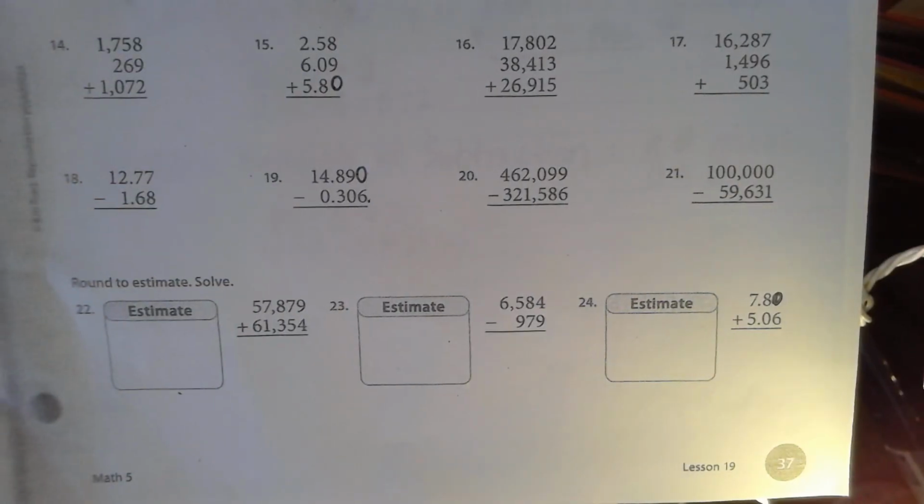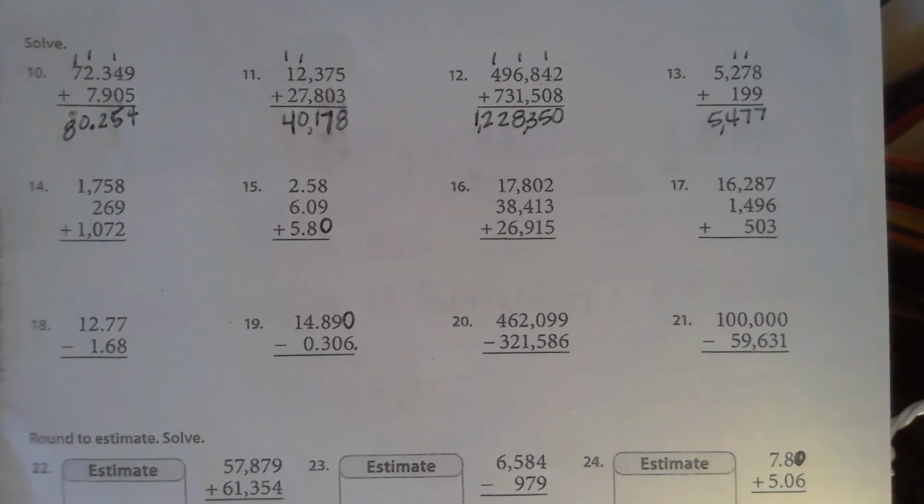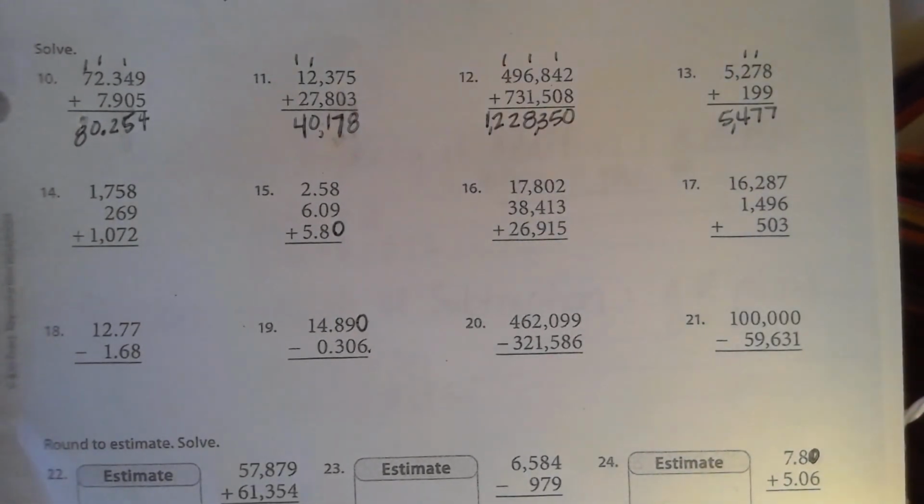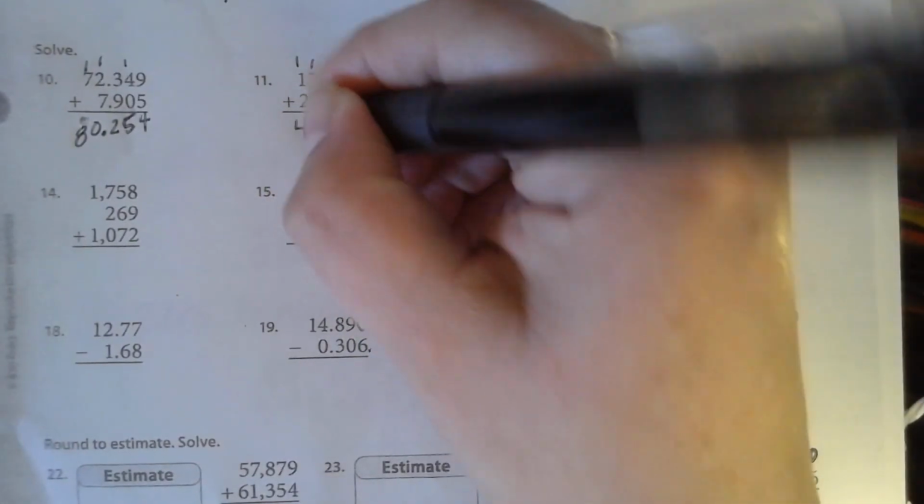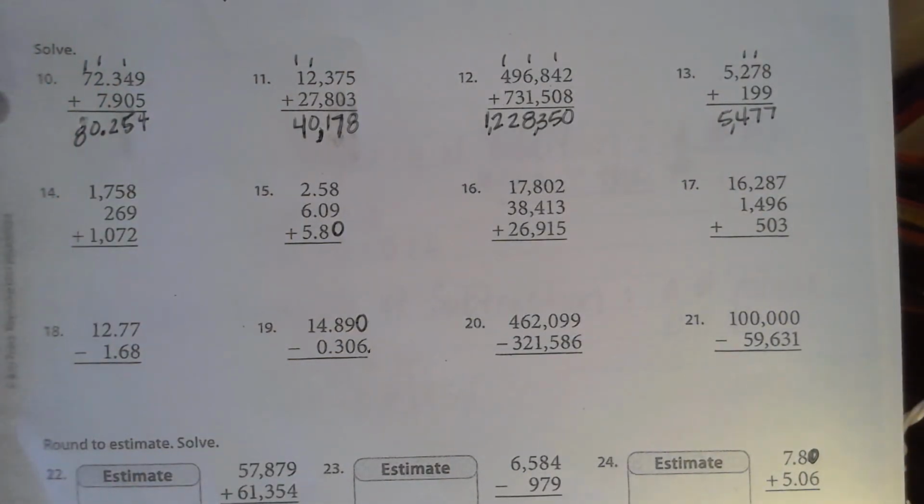All right, so let's take a look at 10 through 13. Let me read these out just in case you're having trouble reading them. Number 10 is 80.254, 80 and 254 thousandths. If you do not have a decimal on your answer, it is wrong. I will count it wrong, okay? I may also start, this is a comma, it looks kind of weird, doesn't it? I may also start counting off if you don't put the commas in.